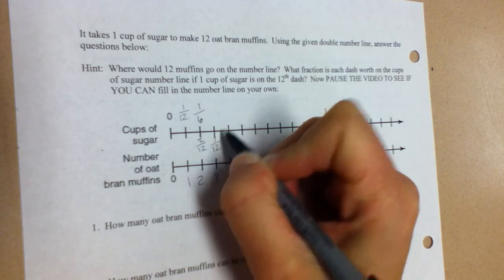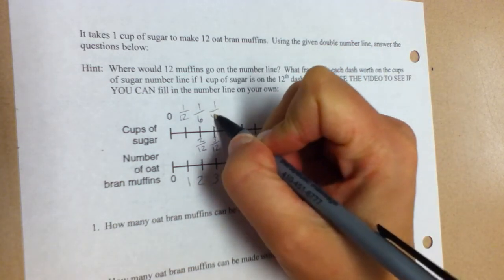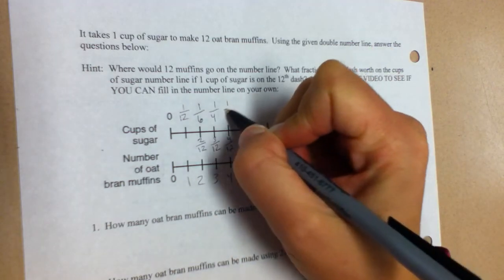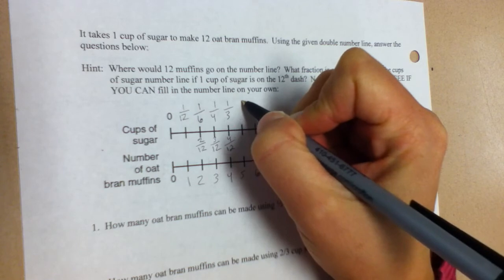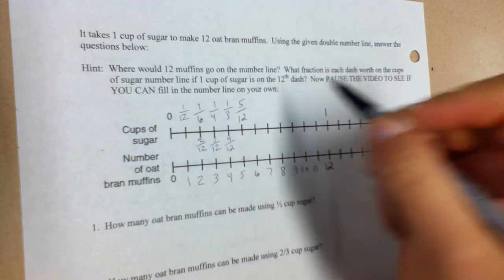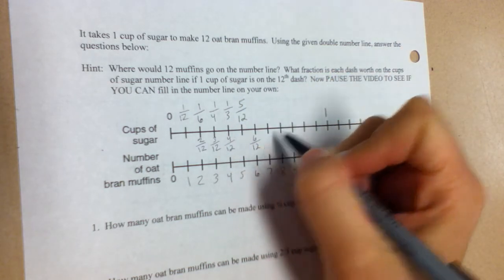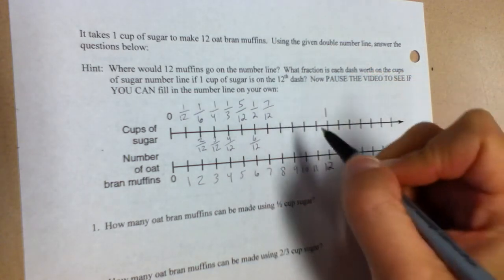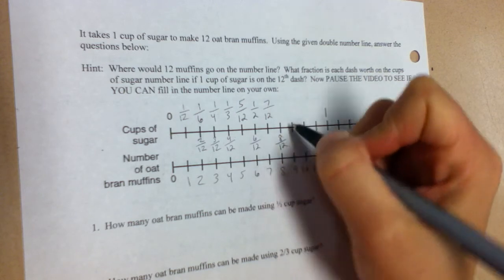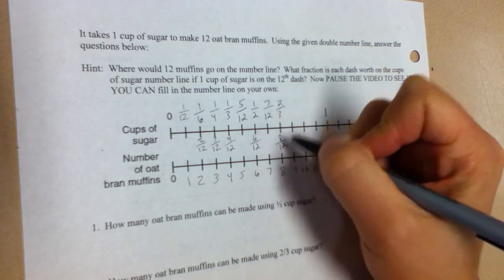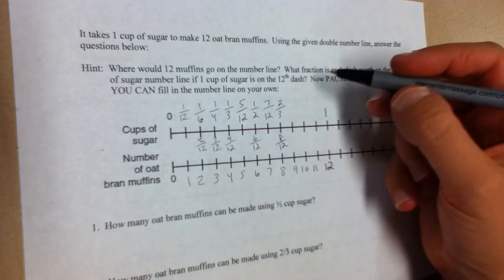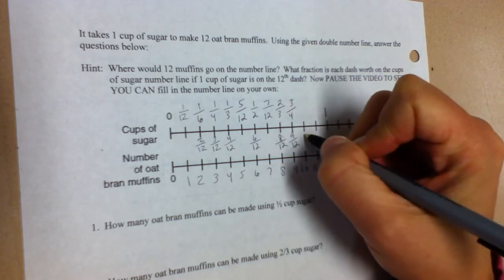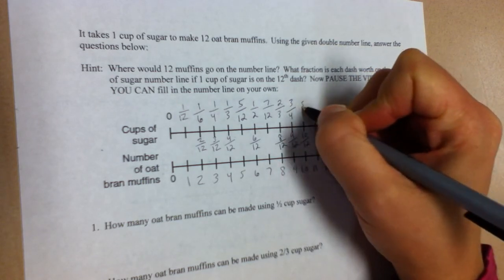Then I have 3/12, and 3/12 is the same thing as the reduced fraction 1/4. 4/12 would be the same thing as the reduced fraction 1/3. 5/12 can't reduce. 6/12 would reduce down to 1/2. 7/12 can't reduce. 8/12 would be the same thing as 2/3 by dividing both 8 and 12 by 4. 9/12 would be 3/4. 10/12 would be 5/6.